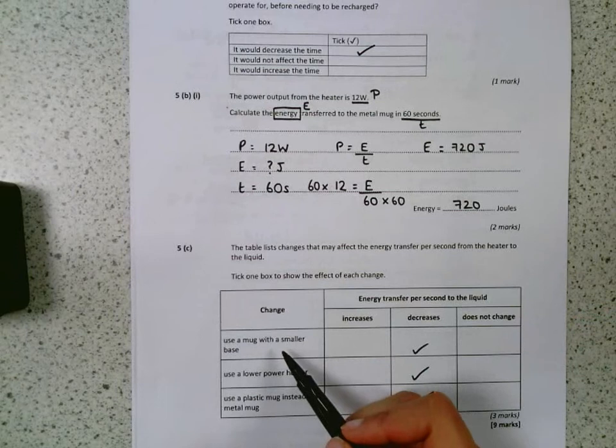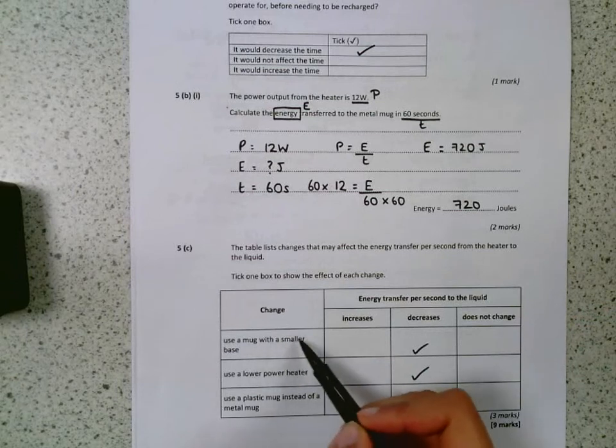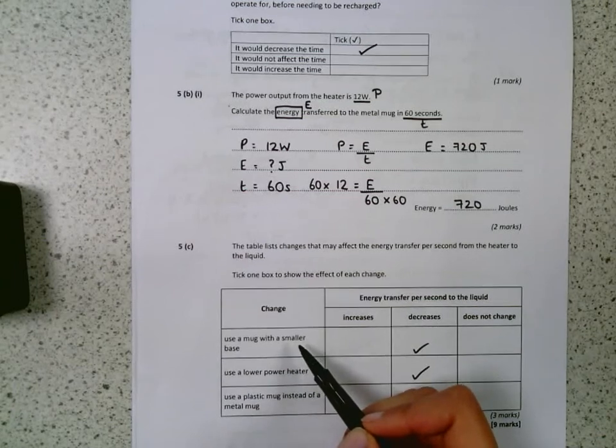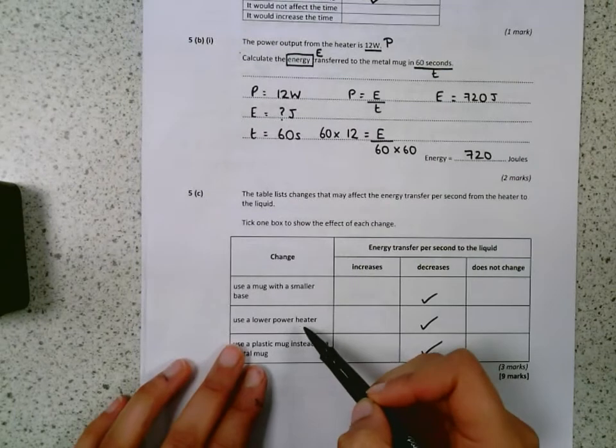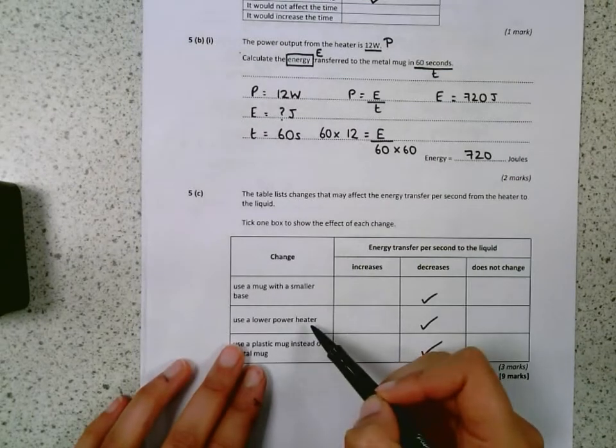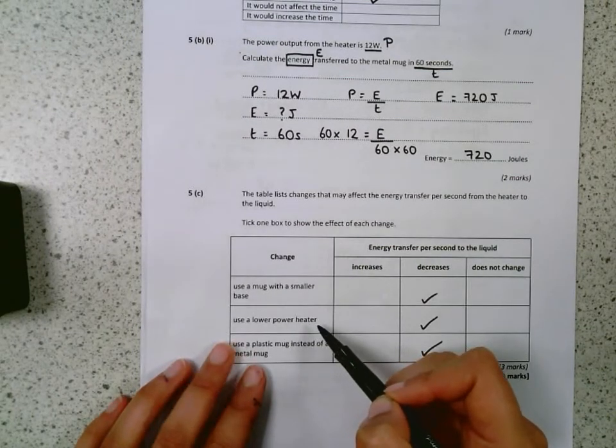So a mug with a smaller base means that a smaller surface area is exposed to the heater. So therefore less energy is going to be transferred. A lower power heater again means less energy is going to be transferred.